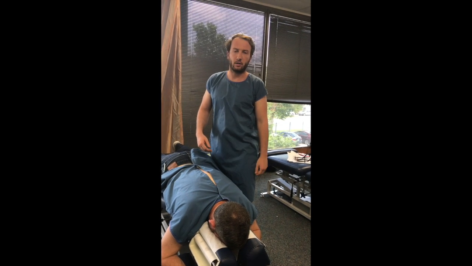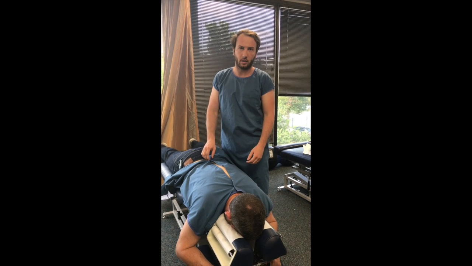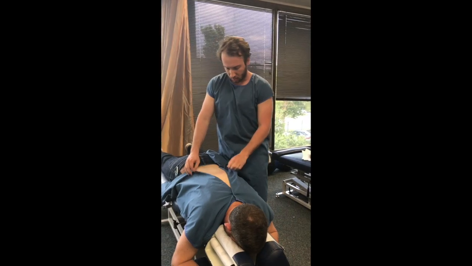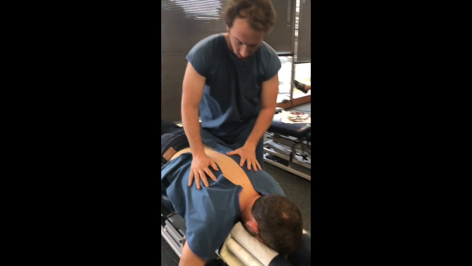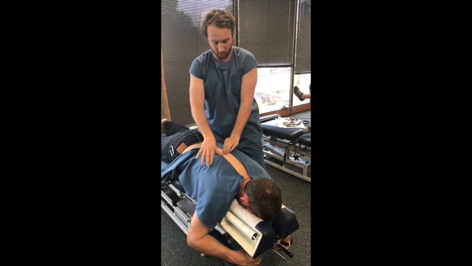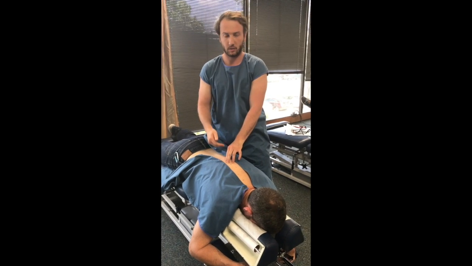Hello, my name is Bennett Patterson, and I am student number 1, and I'm going to be doing a rotary adjustment of a right rotation restriction in T6. My contact point is going to be my right isoform on the segmental contact point, which is the left TVP of T6.